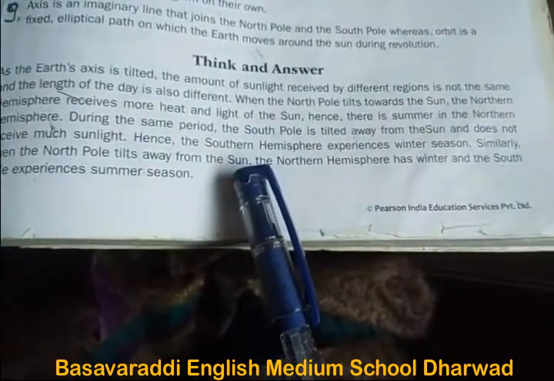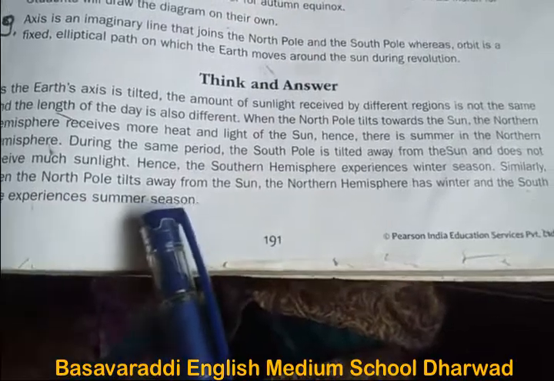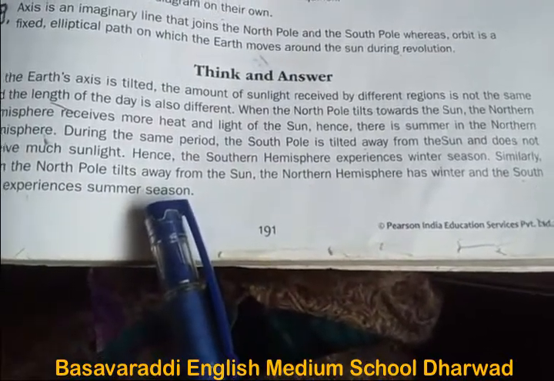Hence, the southern hemisphere experiences winter season. Similarly, when the North Pole tilts away from the Sun, the northern hemisphere has winter and the South Pole experiences summer season.